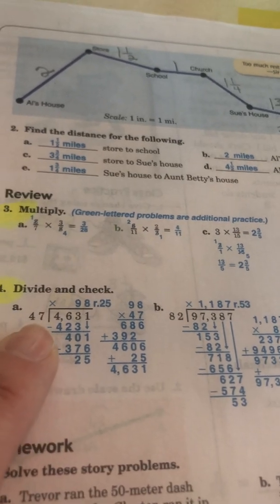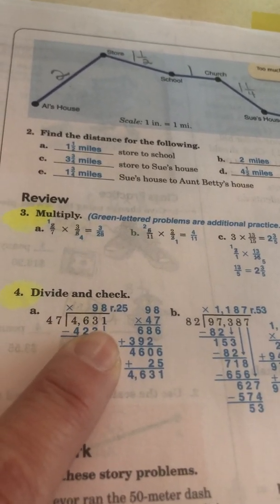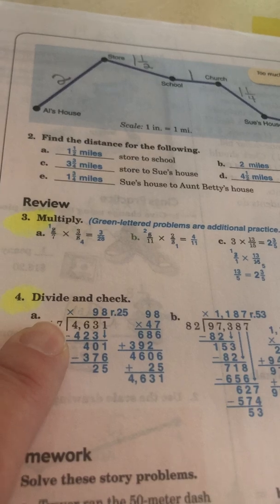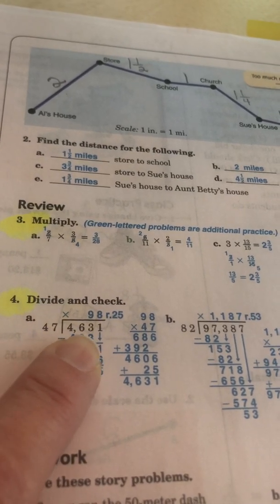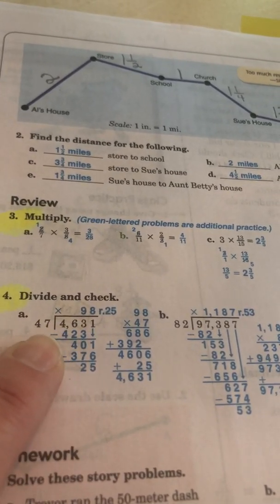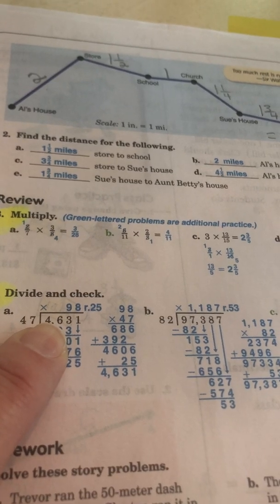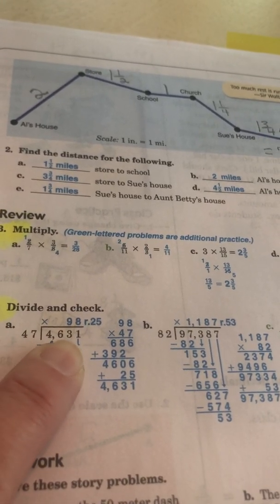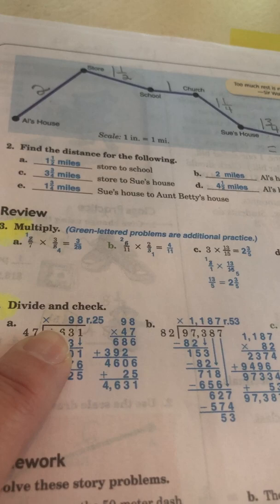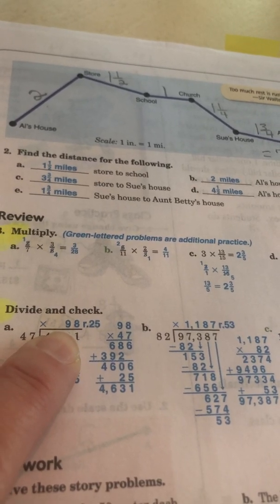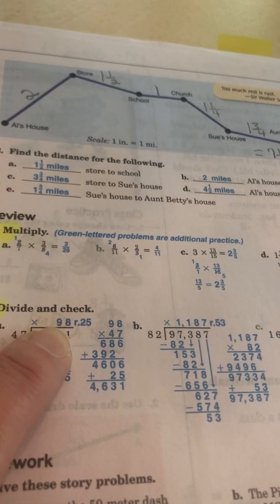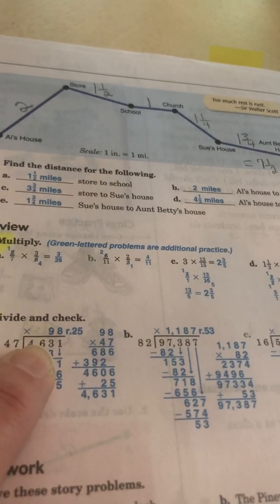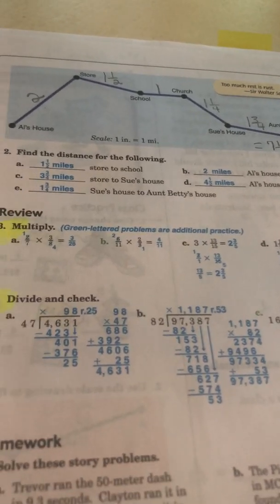Just remember when you're dividing, I know it gets confusing because when you start working with this number, you kind of get confused as to which number you're actually dividing into. Remember, 47 will not go into 4. It will not divide into 46. It has to go into 463. So it'd be good to draw your line all the way across to the 3 so you know to write your 9 above the 3 and not above the 6 or above the 4.